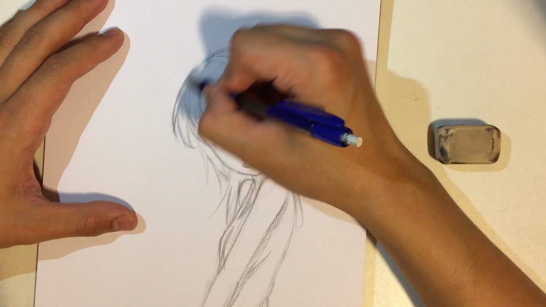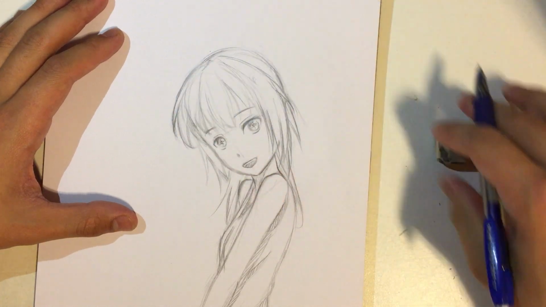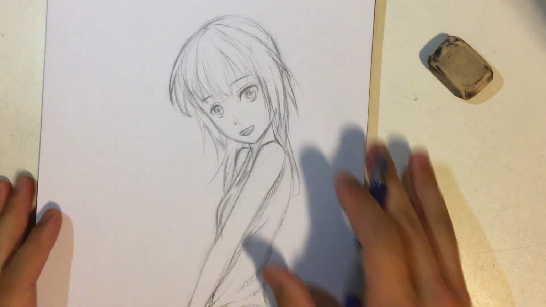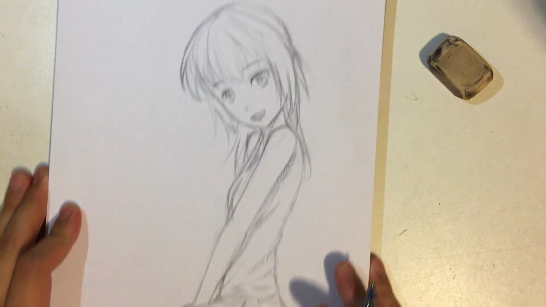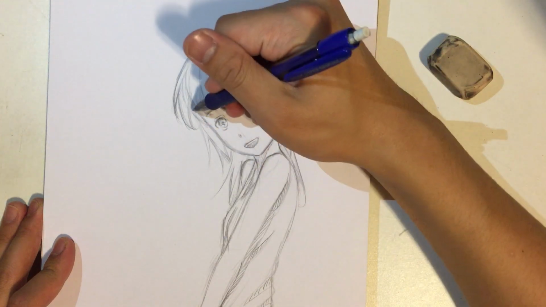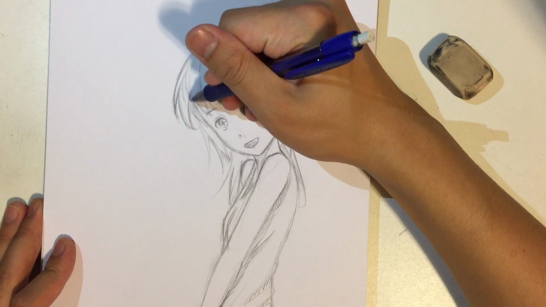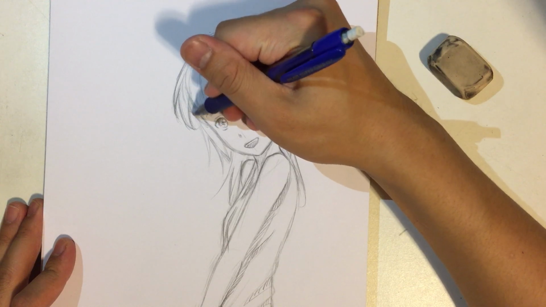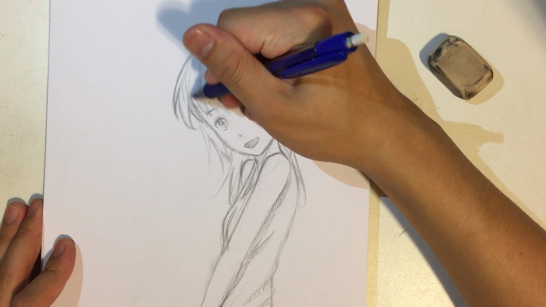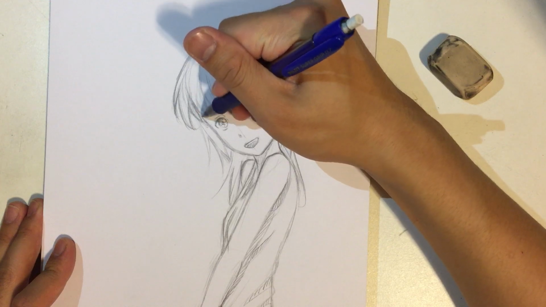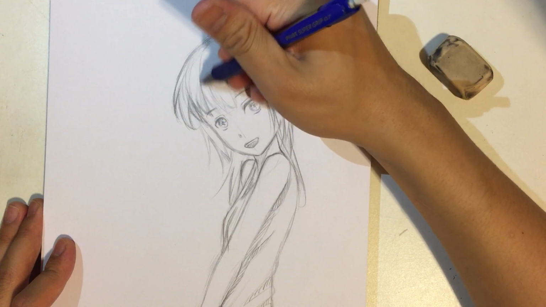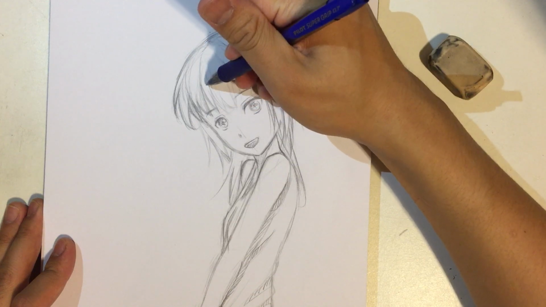And actually, before you do this, you should have erased them too, but this whole thing is a little bit sketchy right now. Actually, I have other parts of this drawing too, so I'm not gonna be so picky about the hair right now, because I am actually not done with the body either. So I'm just gonna do that when I finish this drawing, but that's not a part of this tutorial.